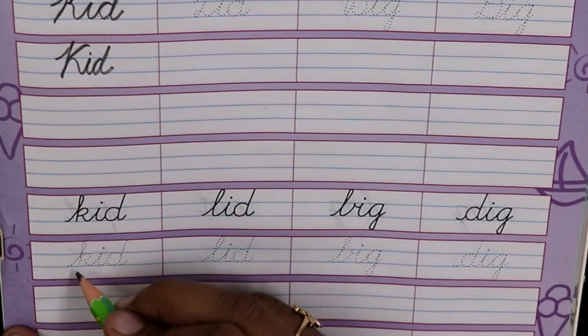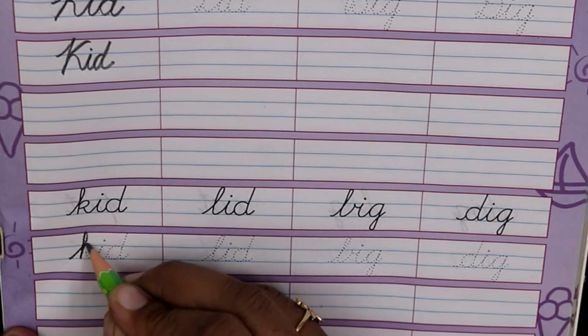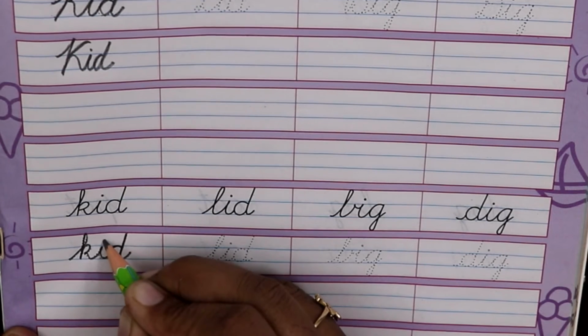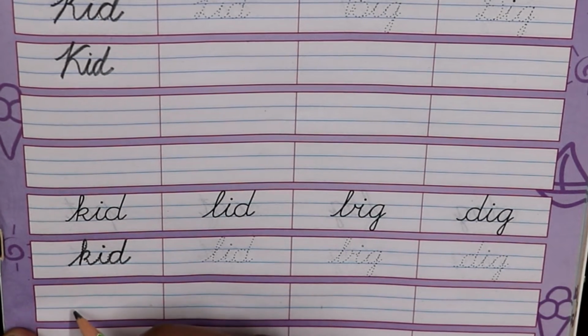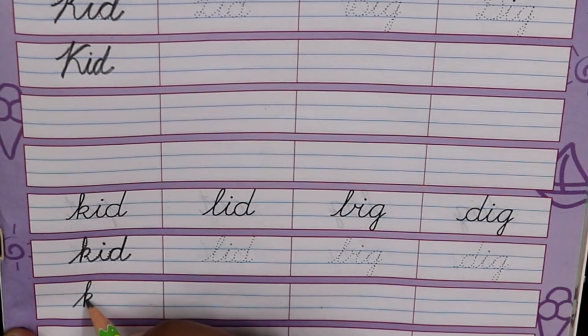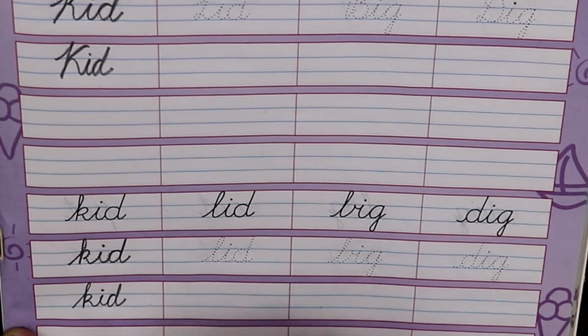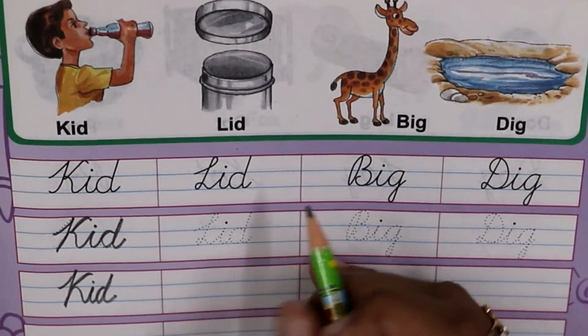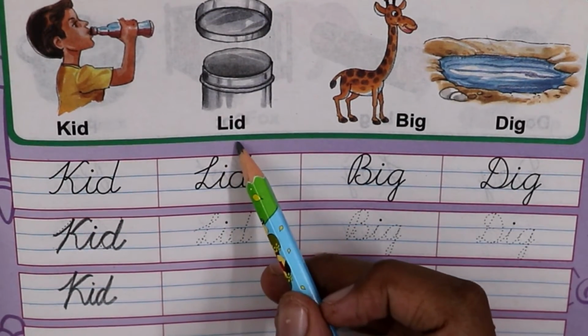K-I-D, kid. Now K as small. K-I-D, kid. Our next word is lid. L-I-D, lid.